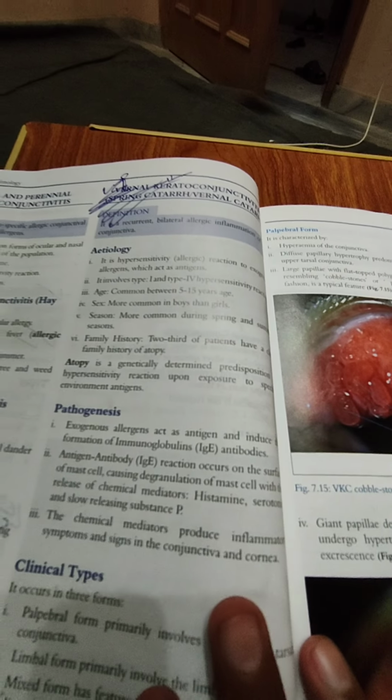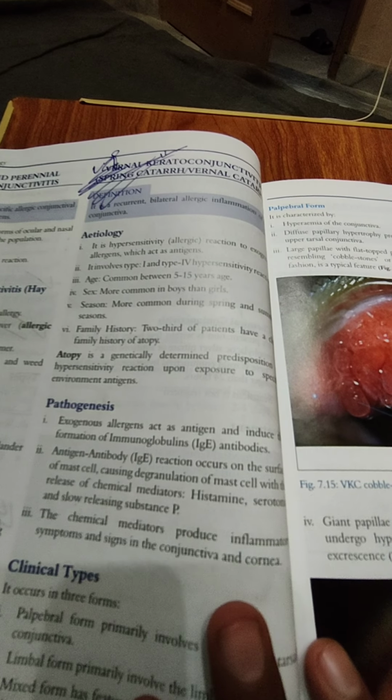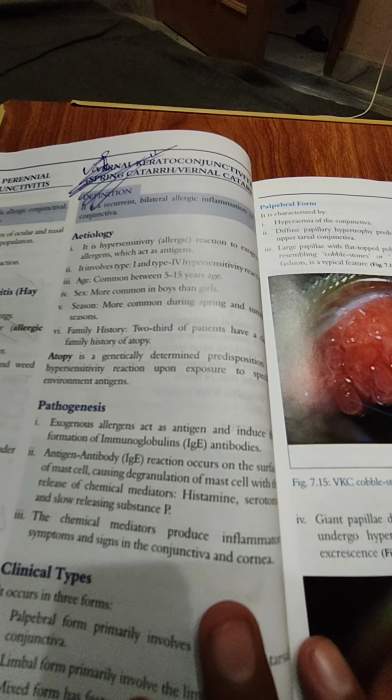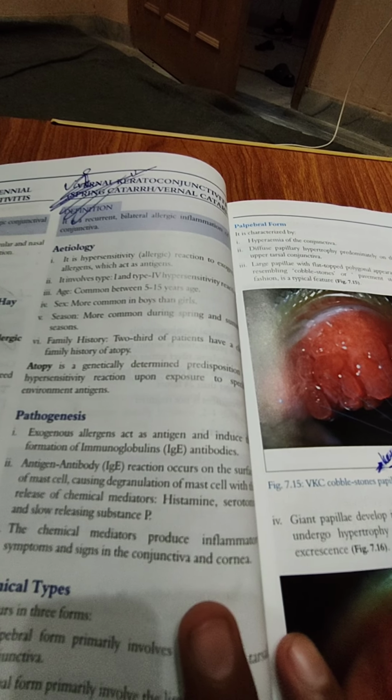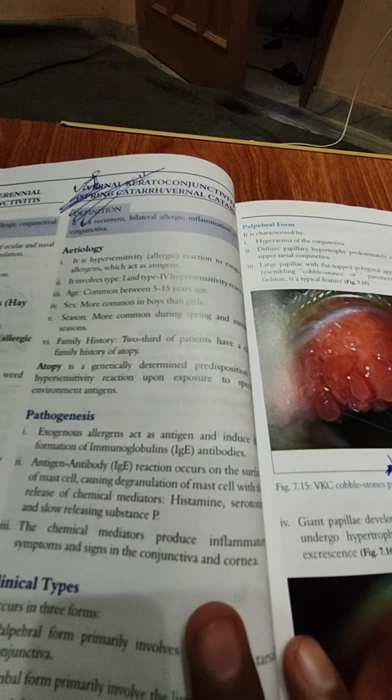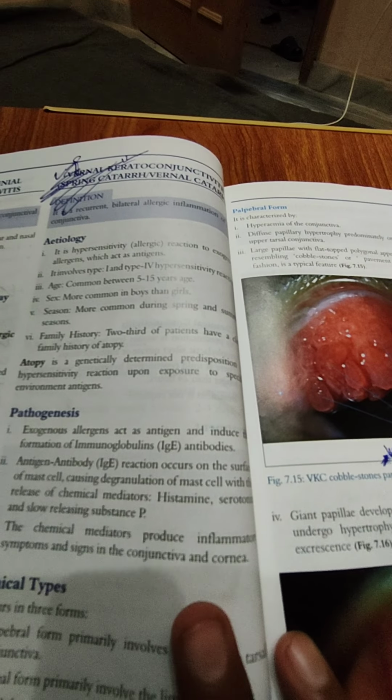Vernal keratoconjunctivitis. Definition: it is recurrent bilateral allergic inflammation of the conjunctiva. Etiology: it is a hypersensitivity reaction to the exogenous allergens which act as antigens.